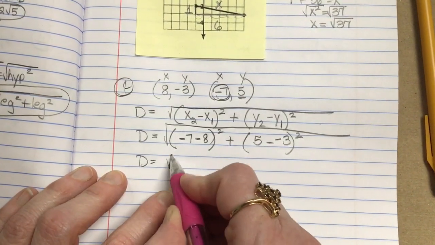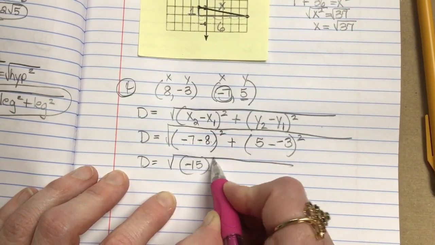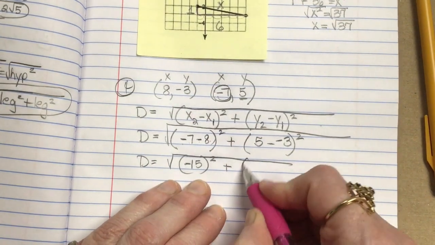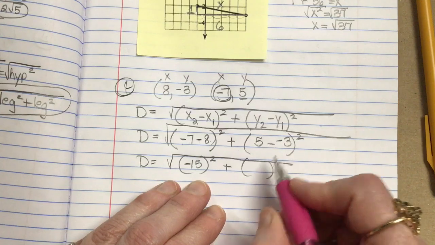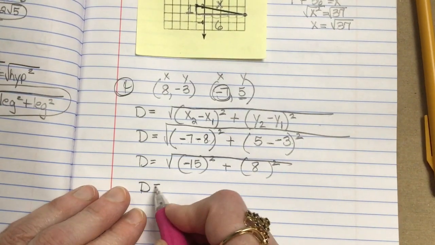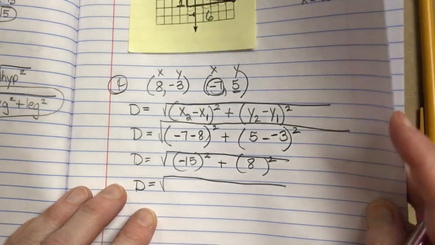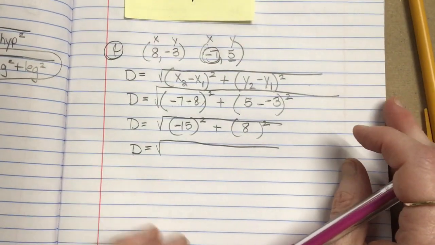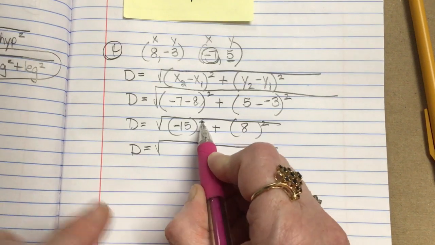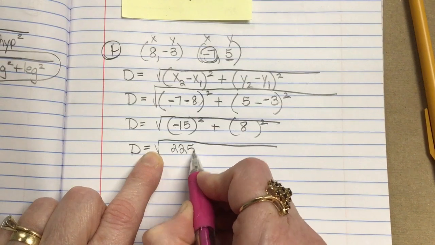D equals big square root. Okay, -7 minus 8 is -15. If it's negative, it has to be in parentheses, so I'd say put parentheses on everything. And then what's 5 minus -3? 8 squared. And I know if you're like every student I've ever had, they want to skip steps. Just be careful, because then they get on tests and they have no clue what to be doing. -15 squared, that's why you have to put parentheses around it. Negative times negative is positive 225.